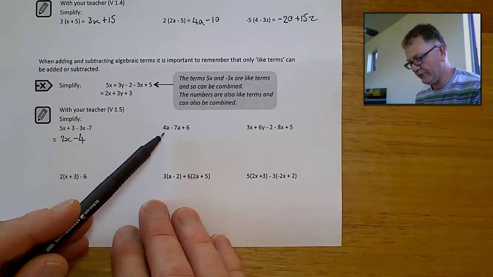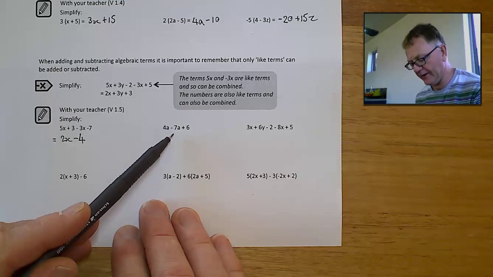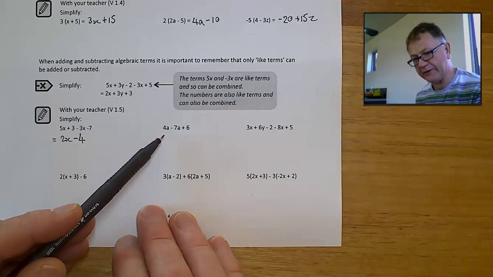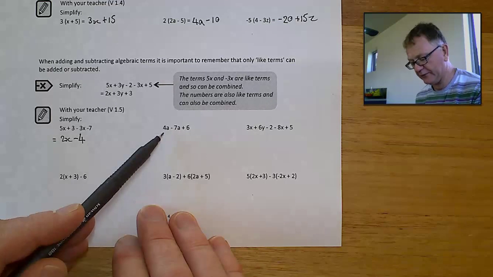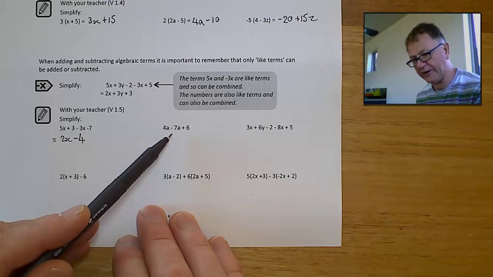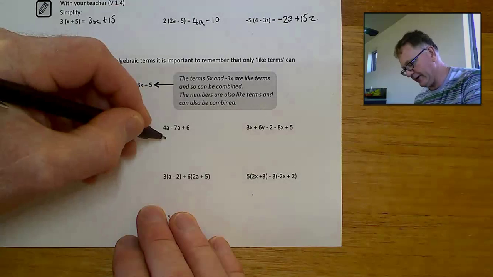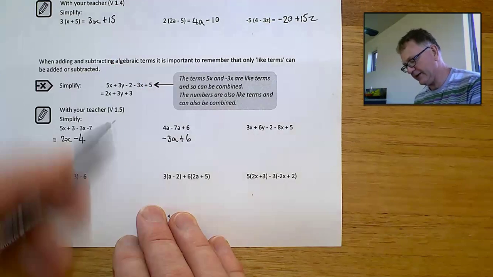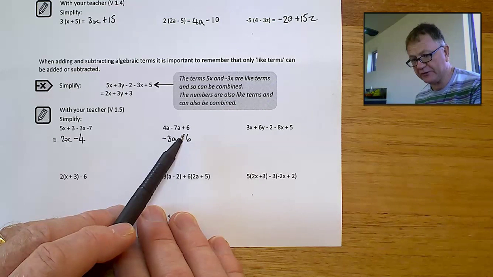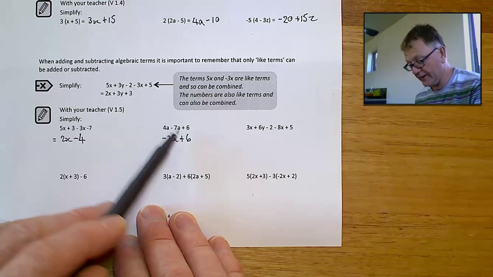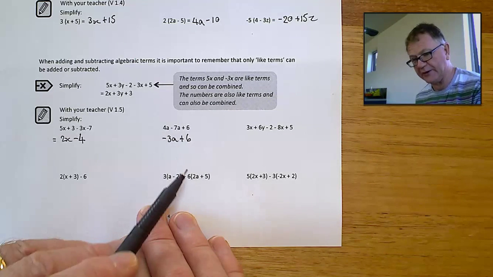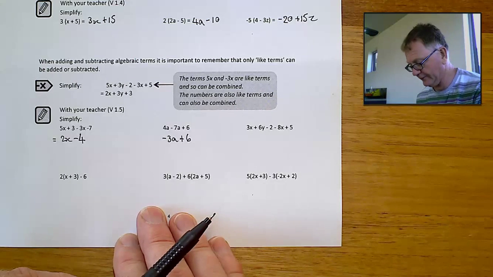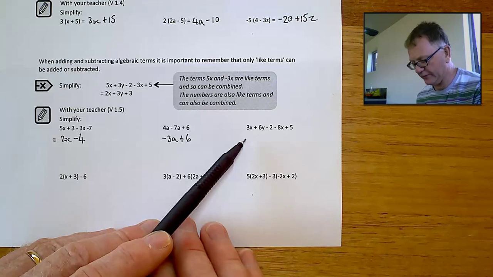Here we've got 4a take away 7a. So with this, it's a little bit like one of those number line cases, because we're adding and subtracting. We've got 4a, you take away 7a, you're going to finish with negative 3a plus 6. Now that's 6 on the end. There's no more numbers here which can be grouped together with those. You can't add or subtract it from the a parts, so that number part is just part of the answer like that.